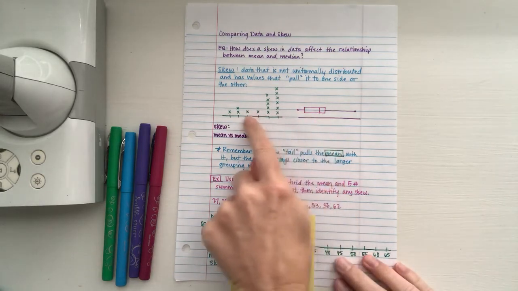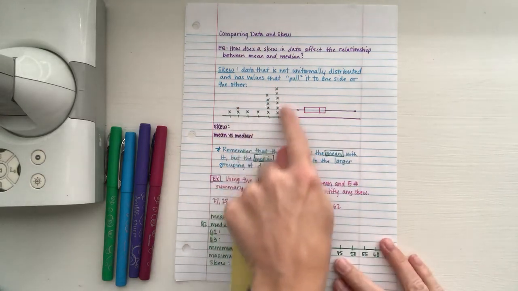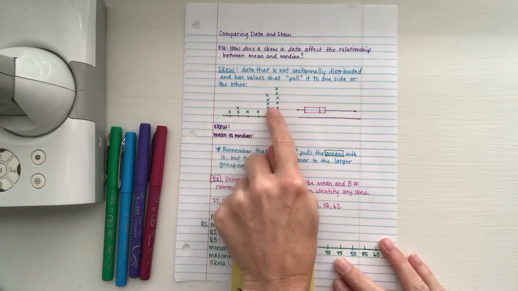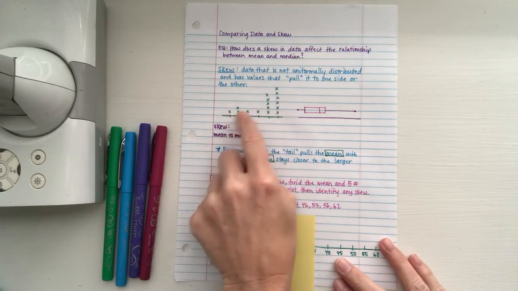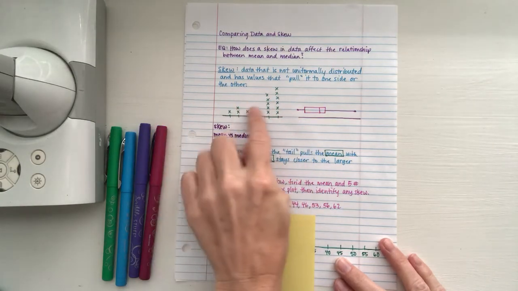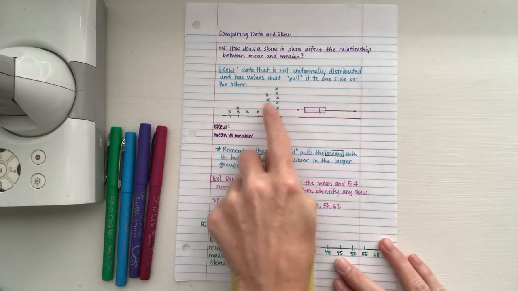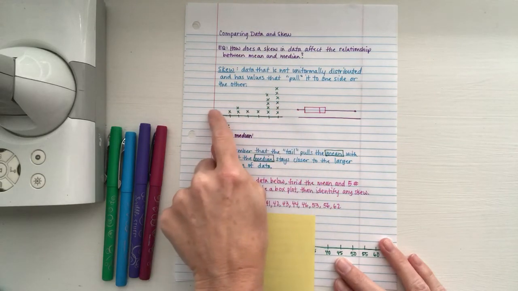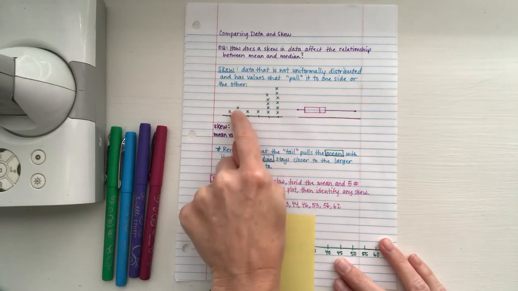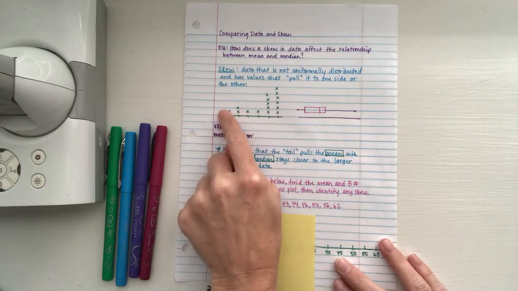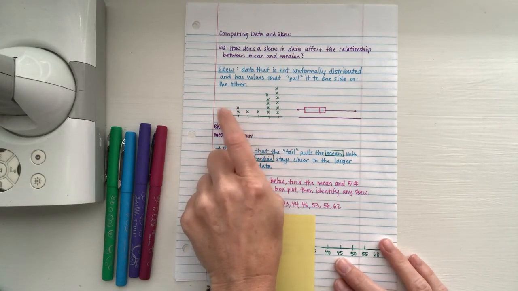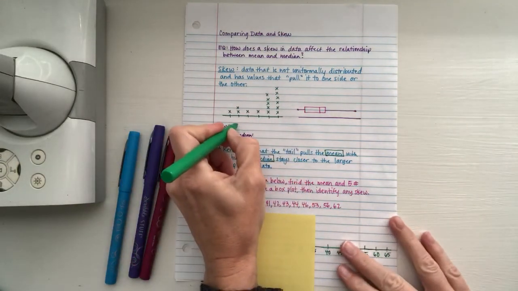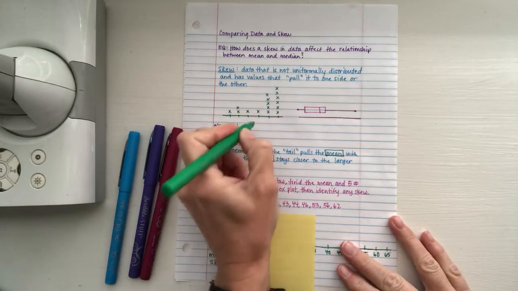So if we look at these two data displays here, the green one, the dot plot, we can see that there is what we like to call a tail, right? So the data is being pulled to the left. When you look at your data, you can look at where is the slow building slope, or where is the tail of the data? And it is on the left side. So that means that this particular set of data has a leftward skew. So we'll call that a left skew.